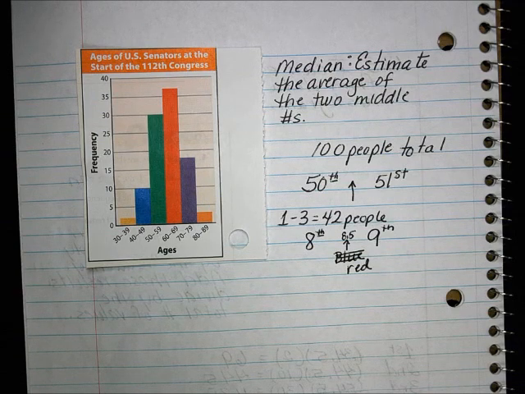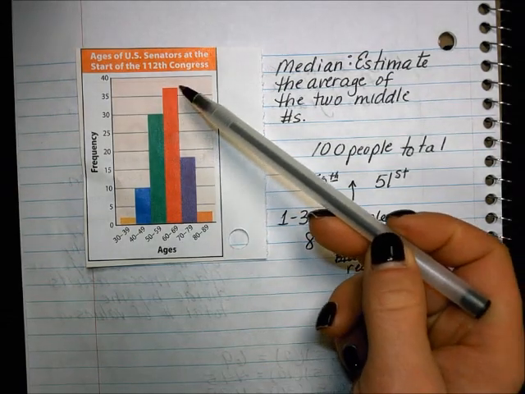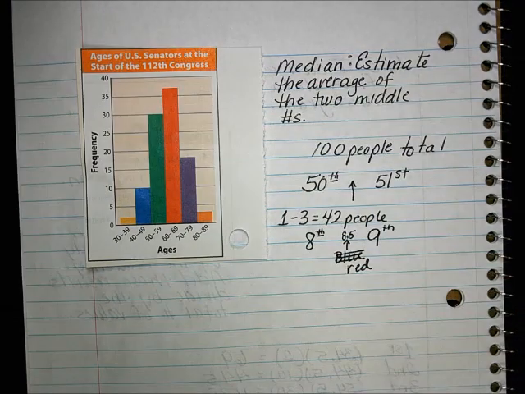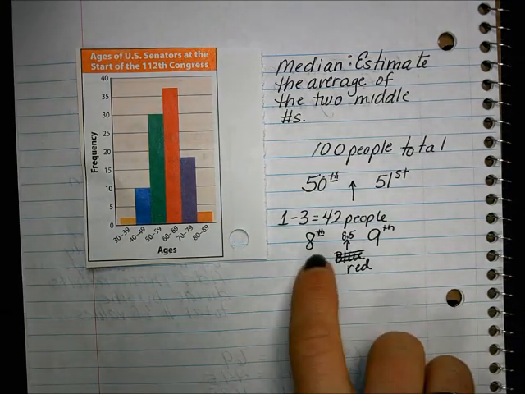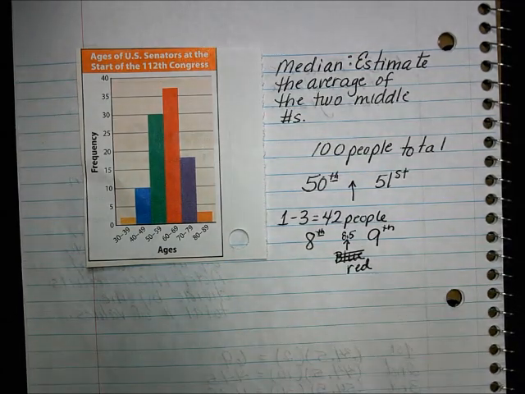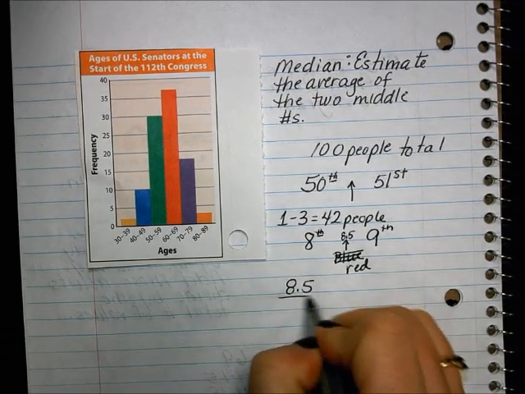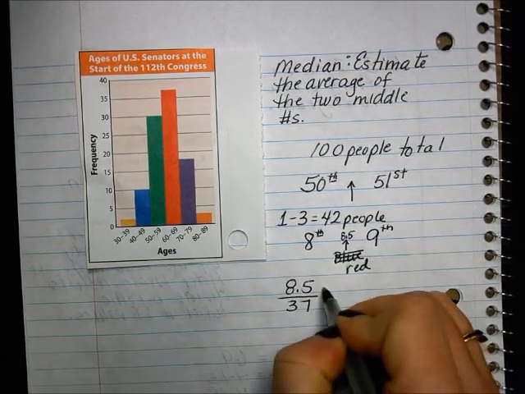So we have to figure out how far into the red that is. Now the red has a width of 10 years. But the red also has 37 people in it. We want to know 8.5 people into it. So what we're going to do is 8.5 divided by 37.